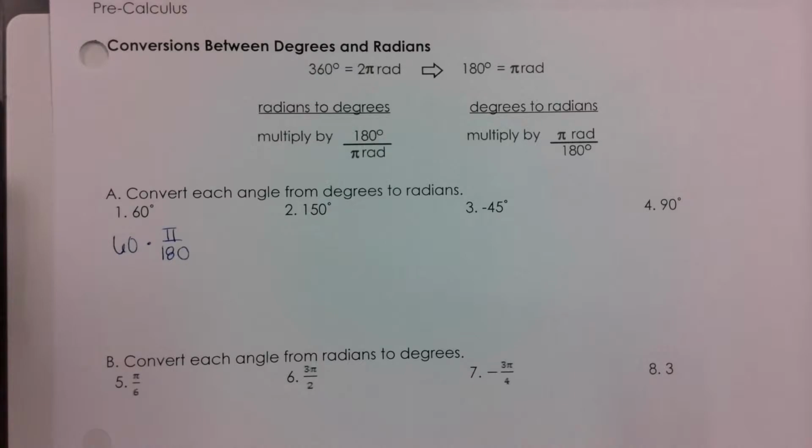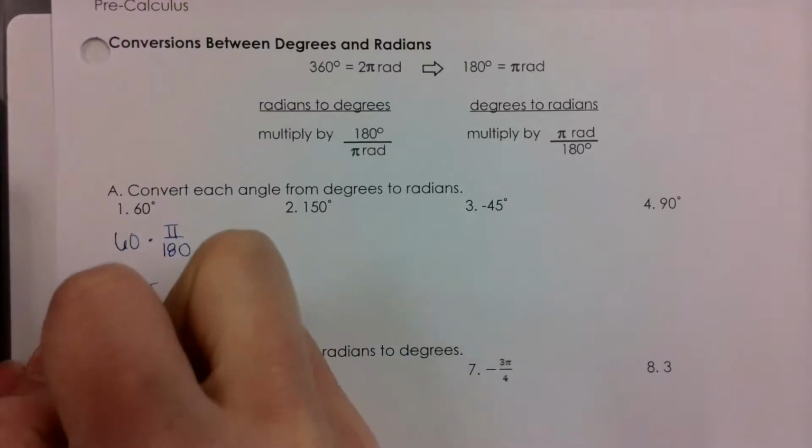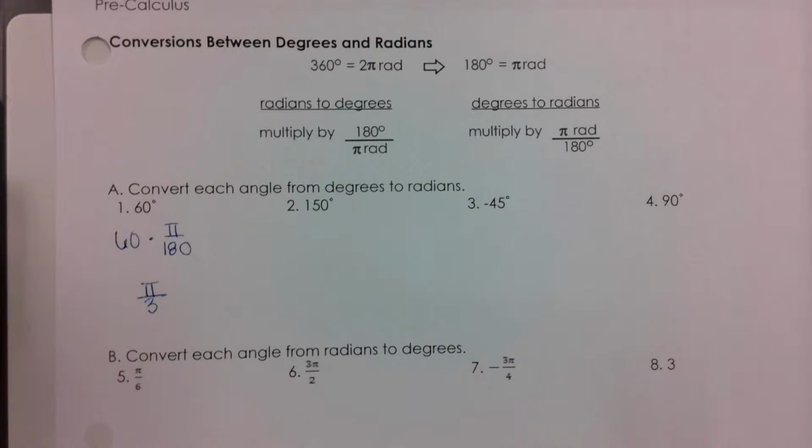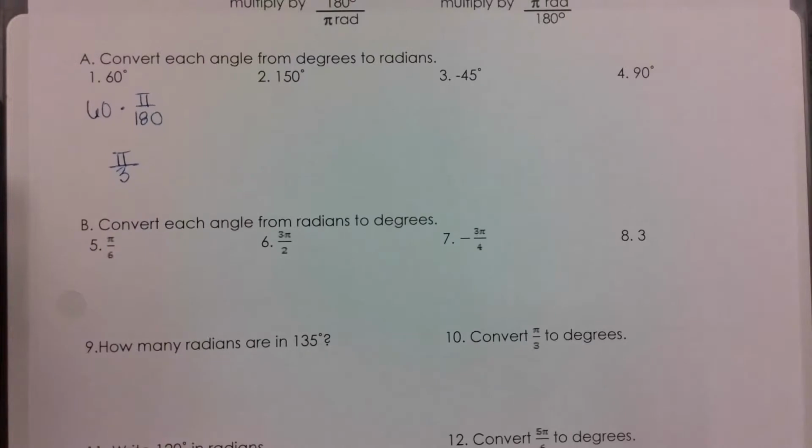So 60 over 180, will that simplify at all? Yeah, 1/3. So that's really just pi over 3. Is that okay? Does that make any sense? So what questions do we have right now? Anything?